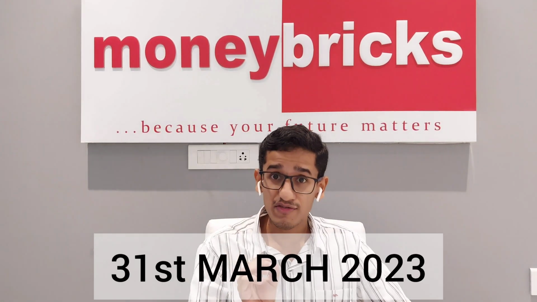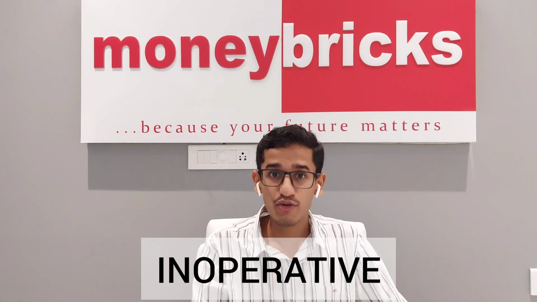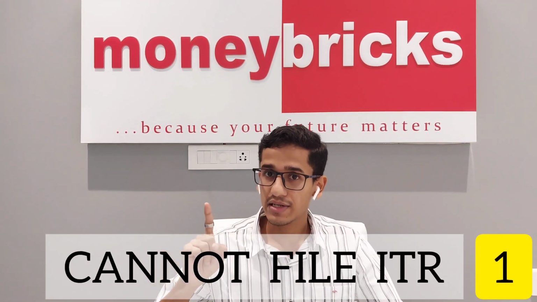As per section 139AA of the Income Tax Act 1961, every person is supposed to link their Aadhaar with PAN before 31st March 2023, or else your PAN will become inoperative and you cannot put your PAN number anywhere. This would also mean that you cannot file your income tax return.